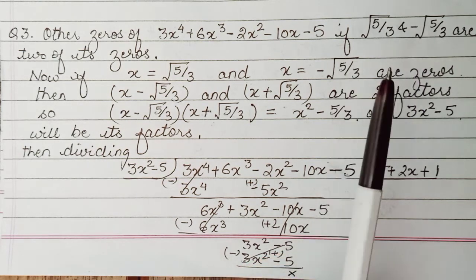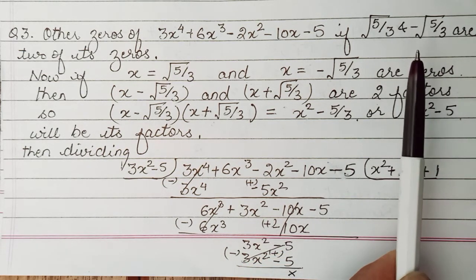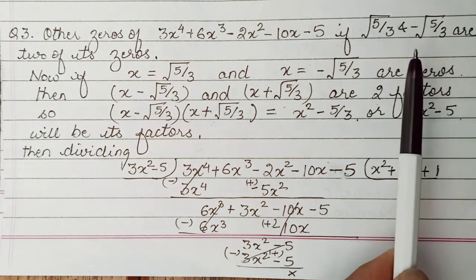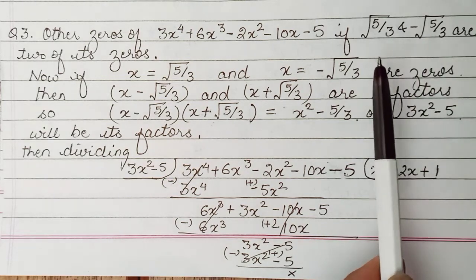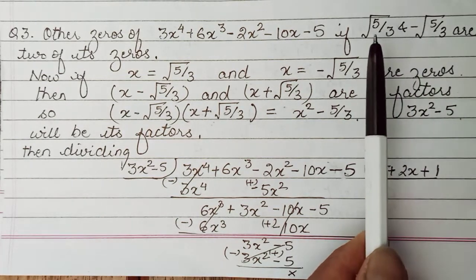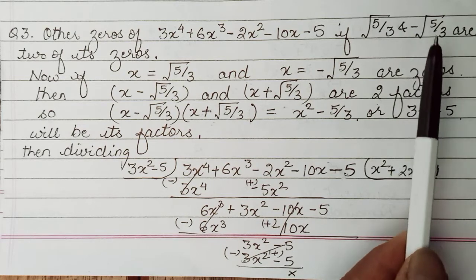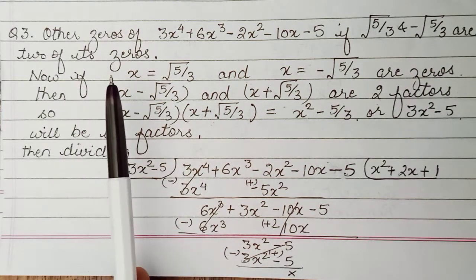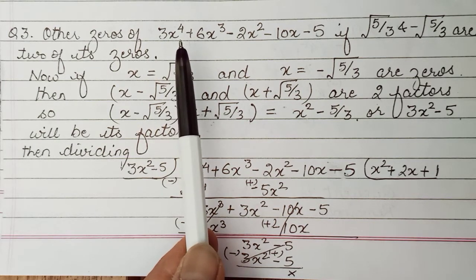there. Okay, so here they have given both, but if they had given only one, then you could alter its sign and guess two of the roots. Okay, anyways, in this question it has already been given that under root 5 by 3 and minus under root 5 by 3 are two roots. You have to find the other two zeros. 2 plus 2, 4 zeros will be there.